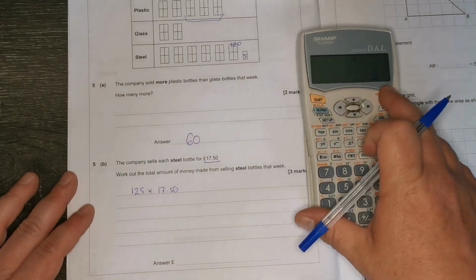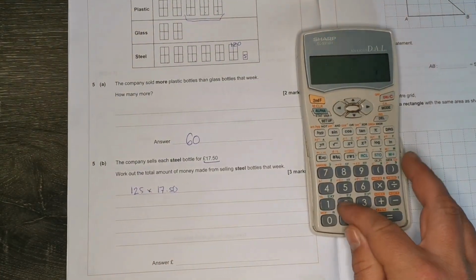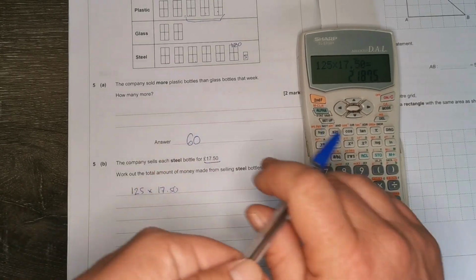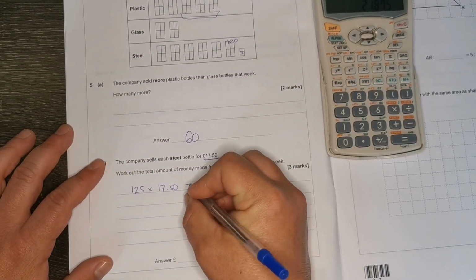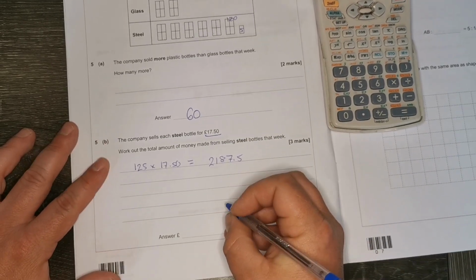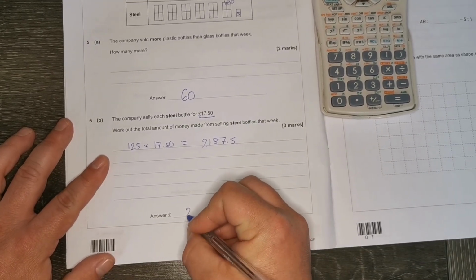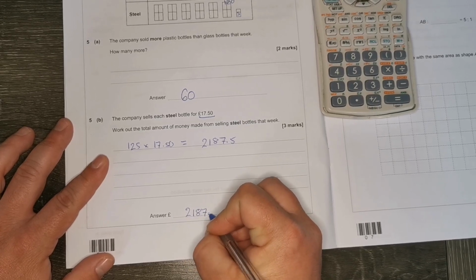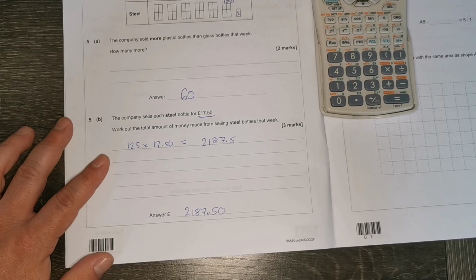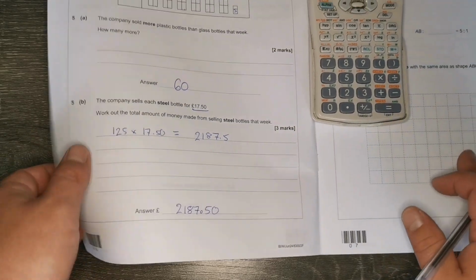Grab the trusty old calculator. 125 times £17.50 is 2187.5. Need to be careful here and remember that money's always given to 2 decimal places. You'd never see 0.5 in a shop. Well, you do see it outside some shops now, but it does drive me mental.